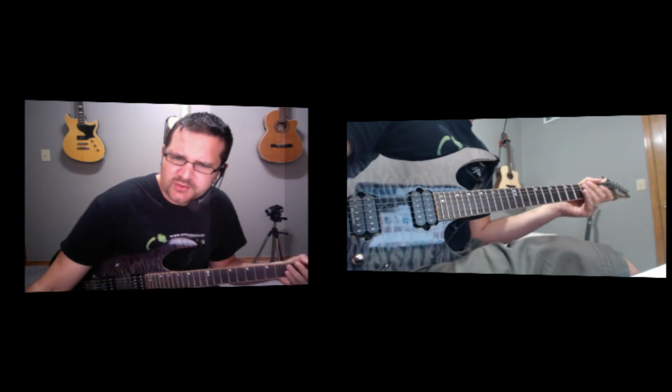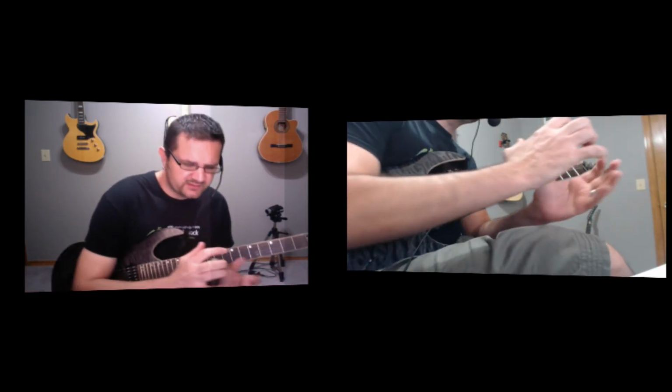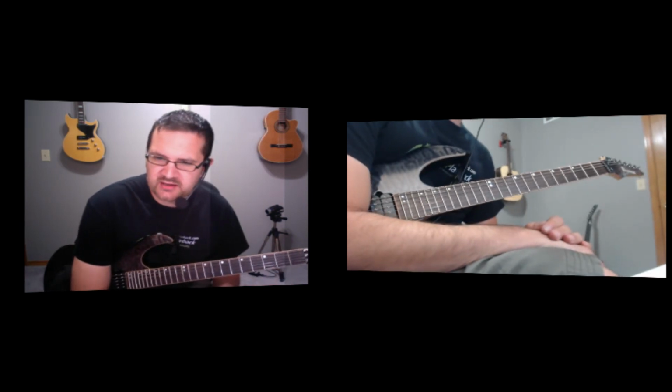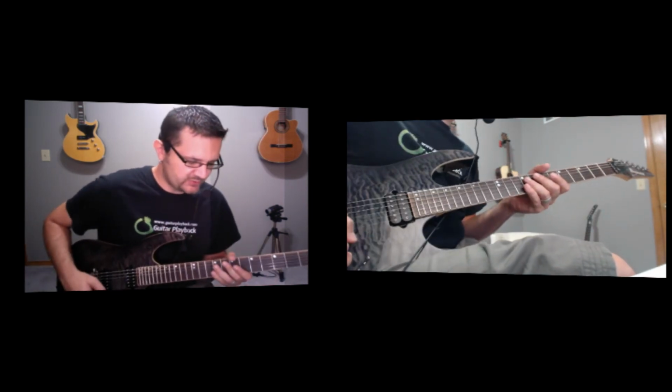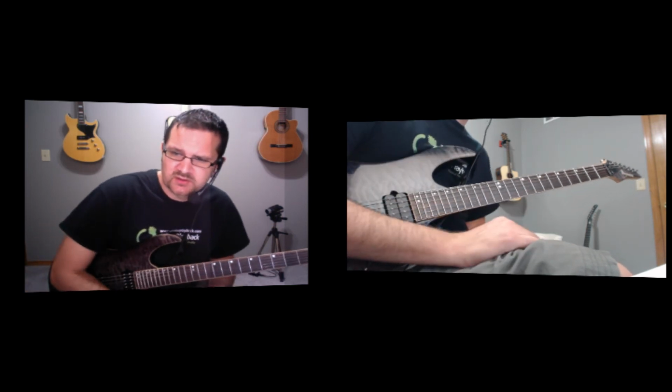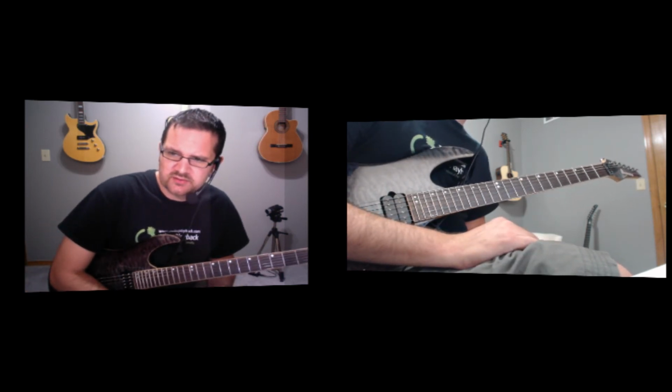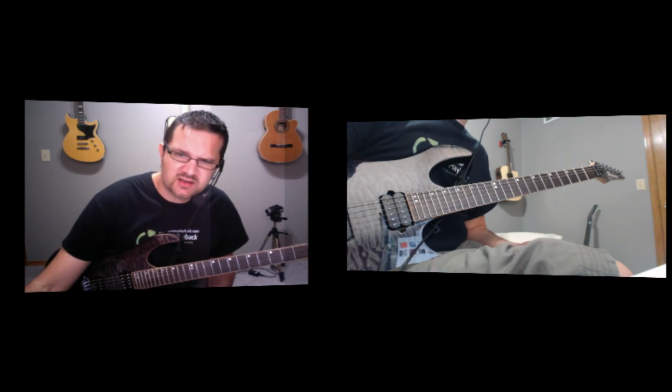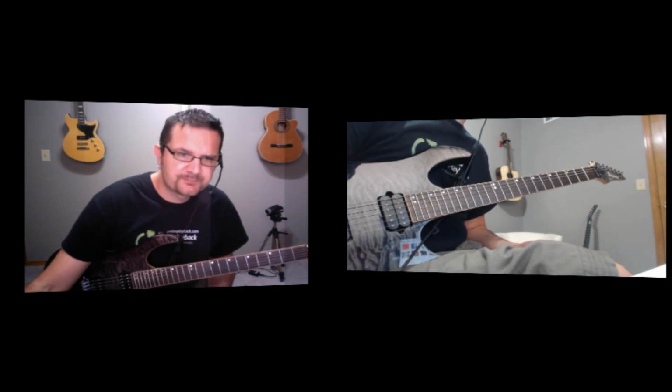That works, but if I want to be more flairful and start adding the modal color, I can add the minor seventh, which is the characteristic note. So I'll do some short licks in major pentatonic scale, and I'll land on the minor seventh. Let's hear how that sounds.